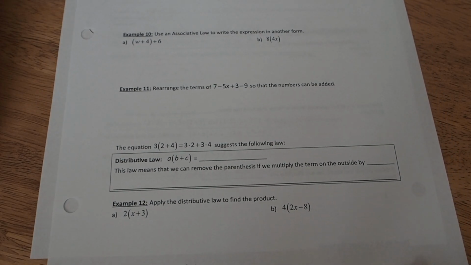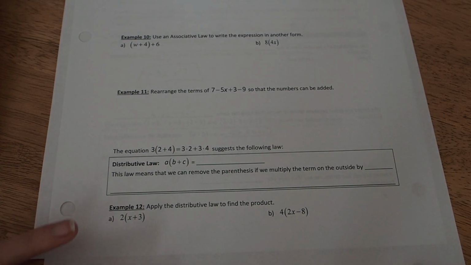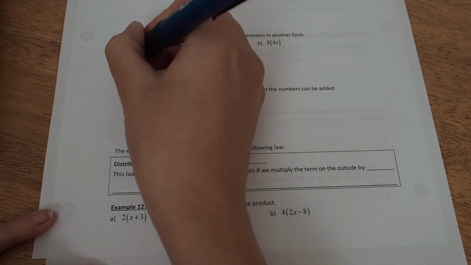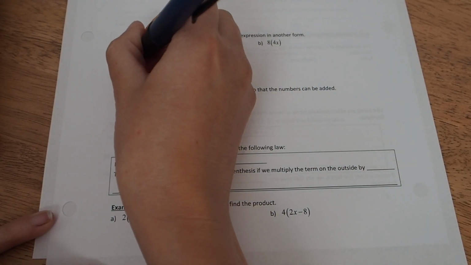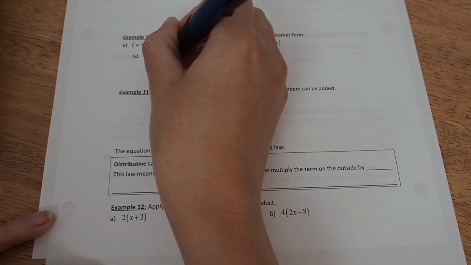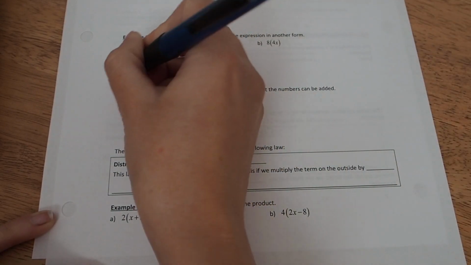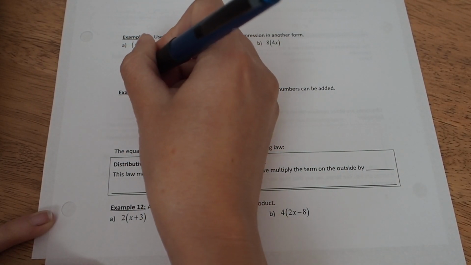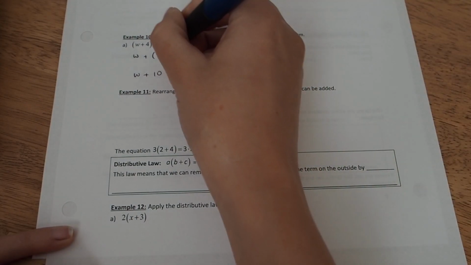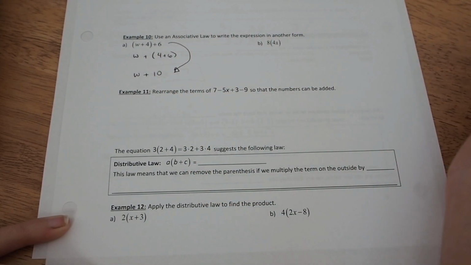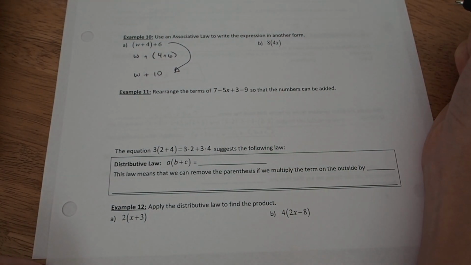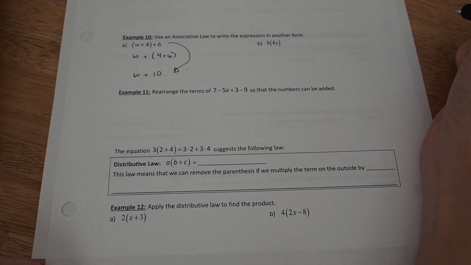In example 10, I want to use the associative property to rewrite each of these into another form. So change the grouping. If I change my grouping here, it's going to write this as w plus 4 plus 6. And then I know that I can do 4 plus 6, so I'm going to end up with w plus 4 plus 6 is 10. Oftentimes, whenever we're simplifying something like this, we're just going to jump down to the w plus 10. But the reason that we're allowed to add the 4 plus 6 is because of the associative law.